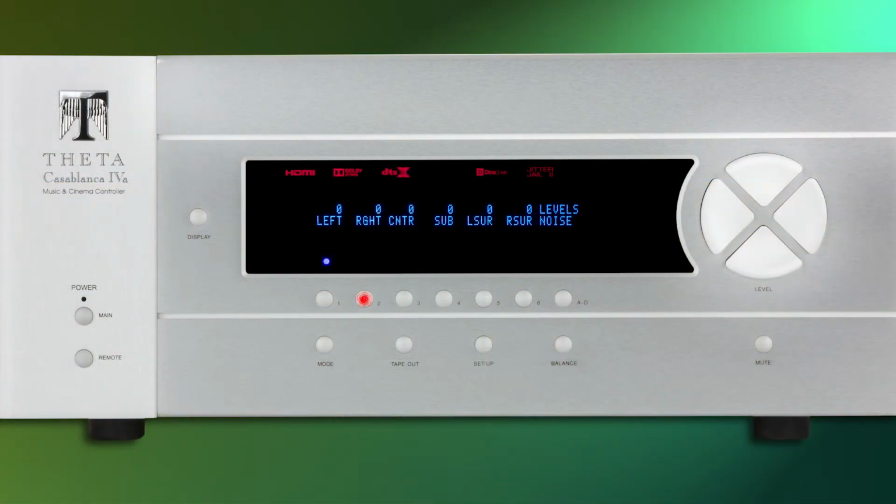Press button 2 to select the right channel. Using the main level up-down pads, adjust the right channel level until the sound pressure meter reads 75 dB. The range of adjustment available is plus and minus 15 dB. Press button 3 to select the center channel. Adjust the center channel level until the sound pressure meter reads 75 dB.